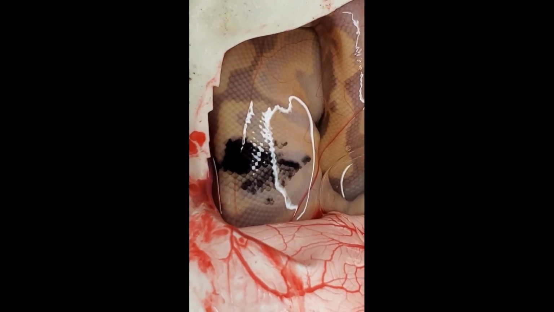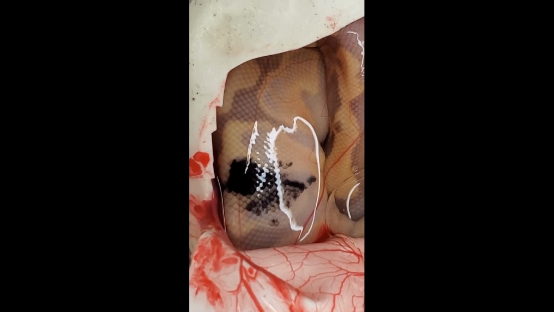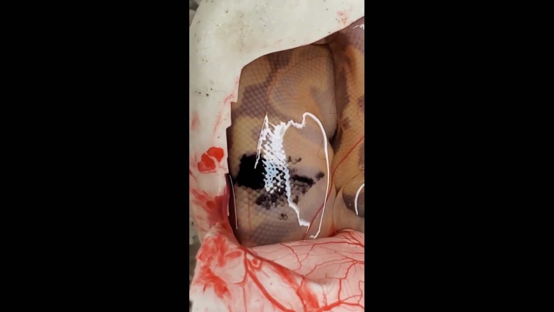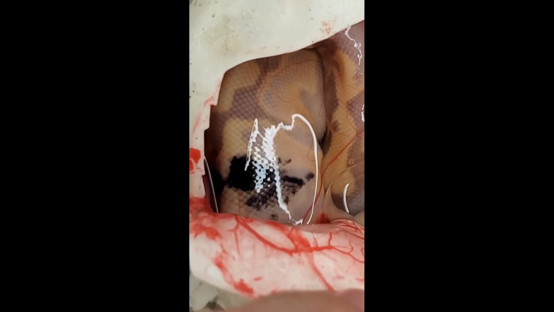So what is that in the shape of? I'm not sure what it's in the shape of, but that's very special. That's something that's really rare.